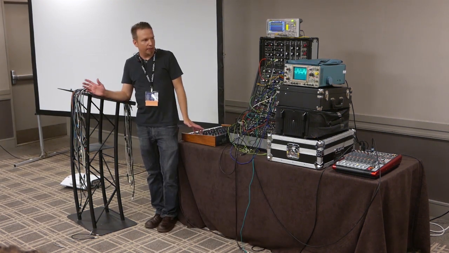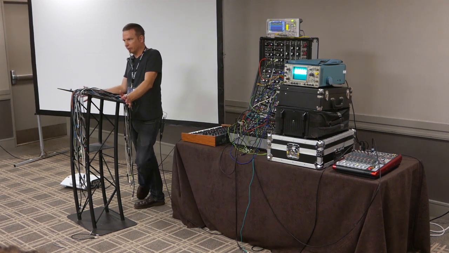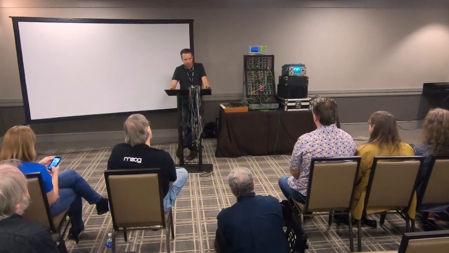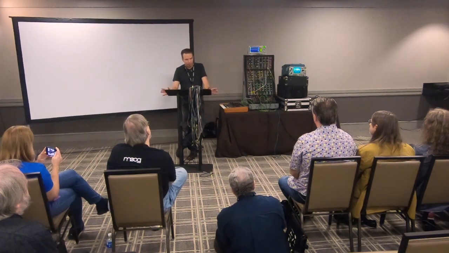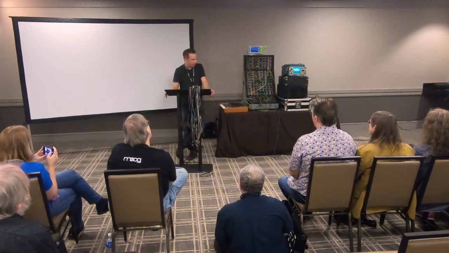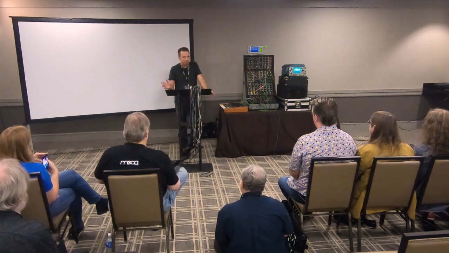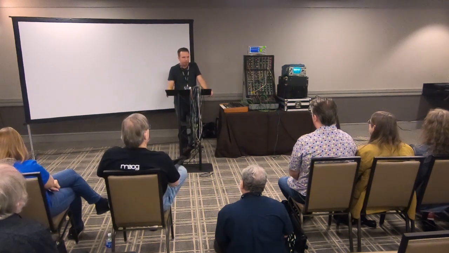You know, I think, again, sometimes we're stuck in the idea of subtractive or additive or wave shaping. You know, we're stuck in these constraints, when the synthesizer is this open-ended, amazing tool that most of us have access to. And I think this is just another tool that you can use.